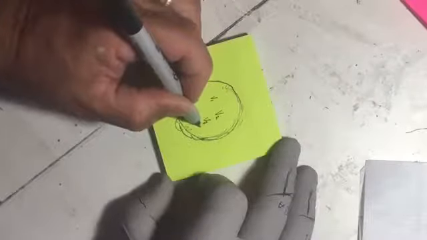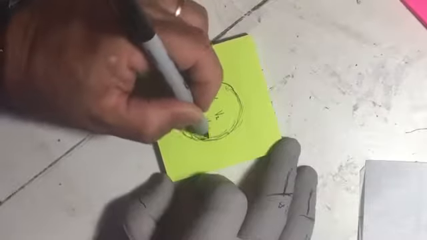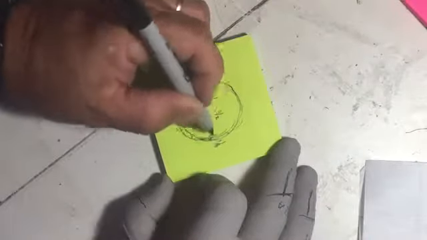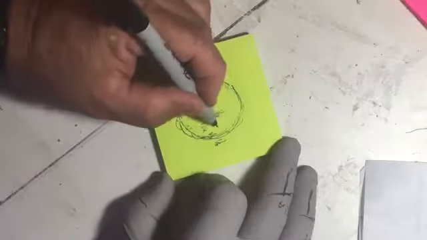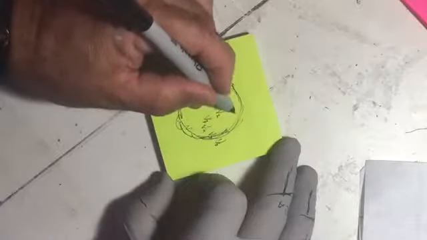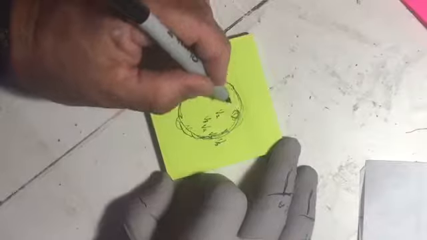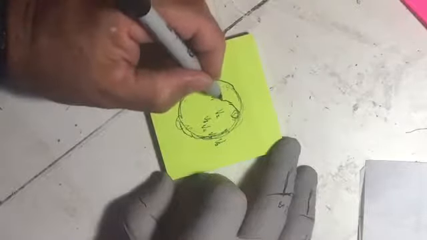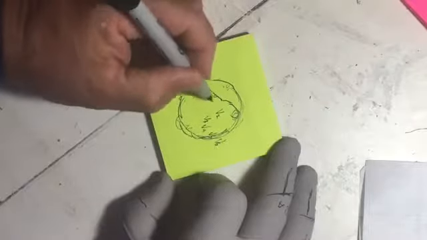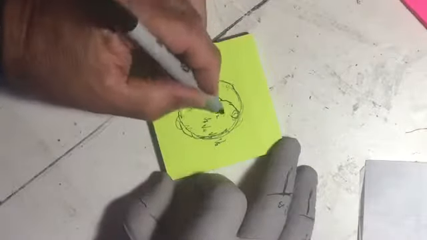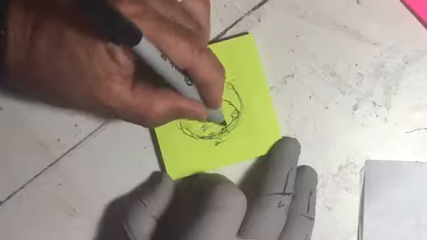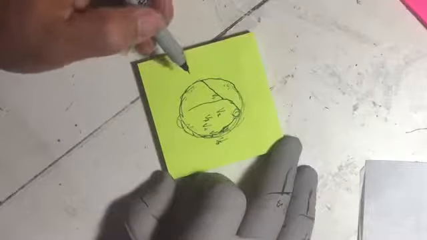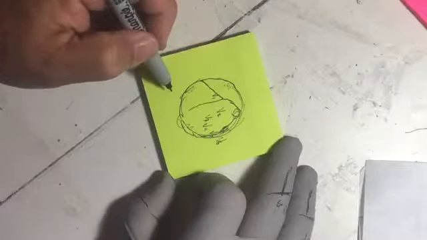Drawn in where the EKG leads would sit on top of the heart. Again, that's where the coronary vessels would sit on it.